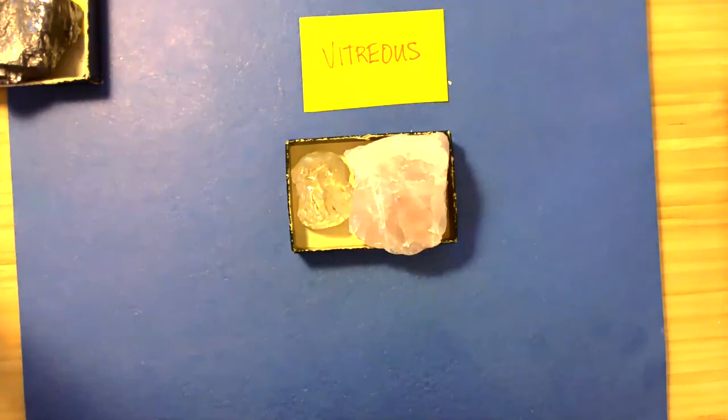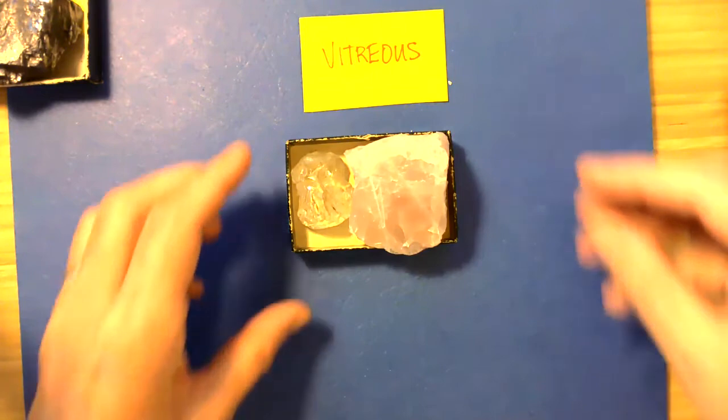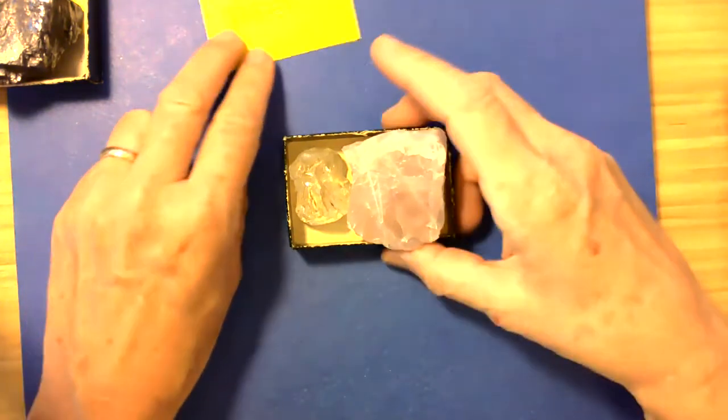And adamantine luster is something like the way light would reflect off of a precious gem, maybe even something that's cut. So adamantine kind of sounds like diamond, and so you can think of adamantine luster as the way light reflects off of a diamond. We don't typically provide those examples in mineralogy courses.